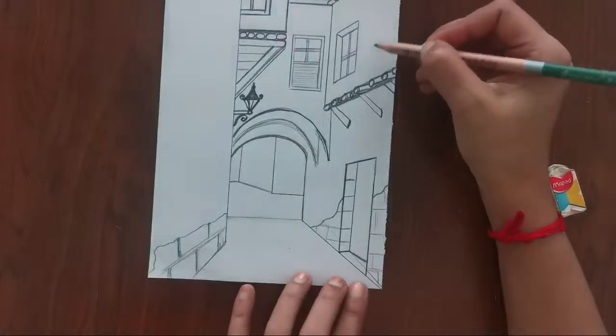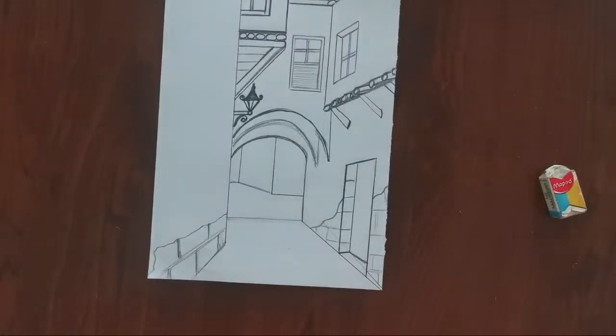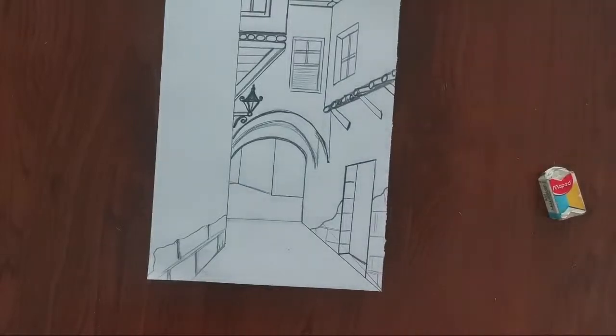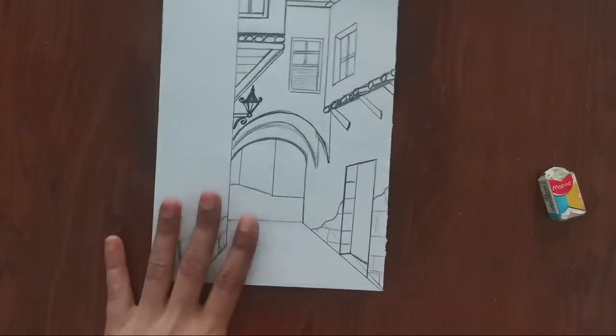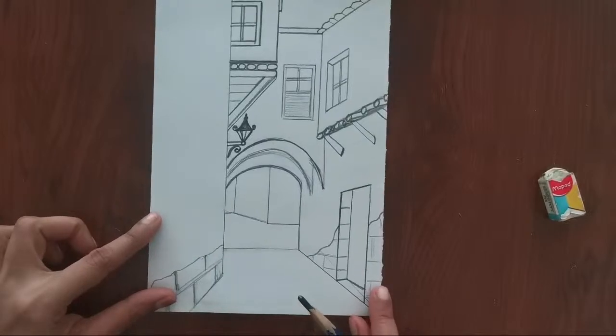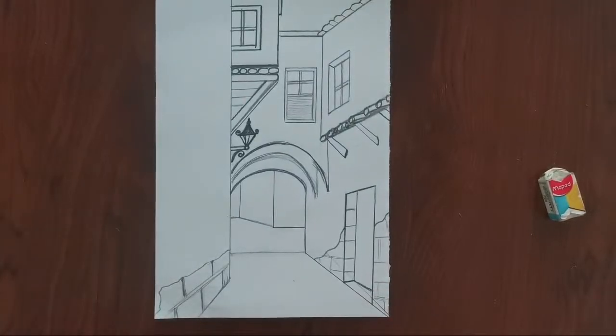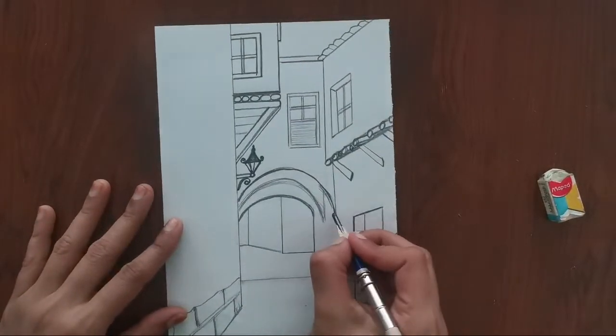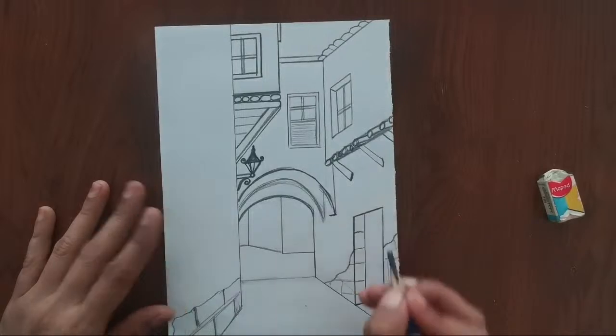Plus, maybe after shading we can do more detailing. Okay, so with this, let's wind up the sketching of our picture. Now let's start with the shading. While shading, actually we don't have to do too much, but this portion, seriously, I want you to observe.